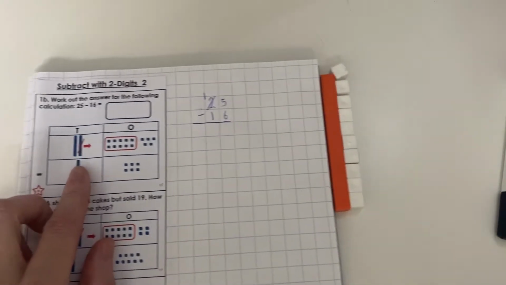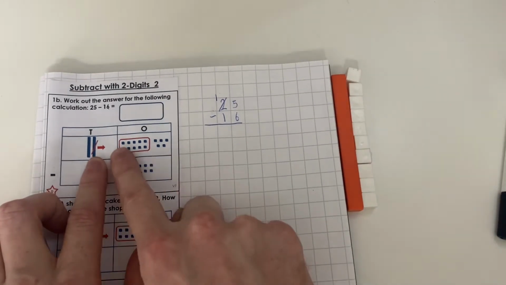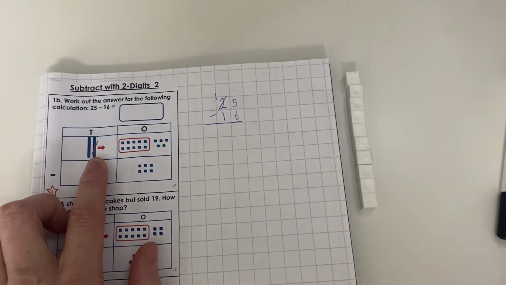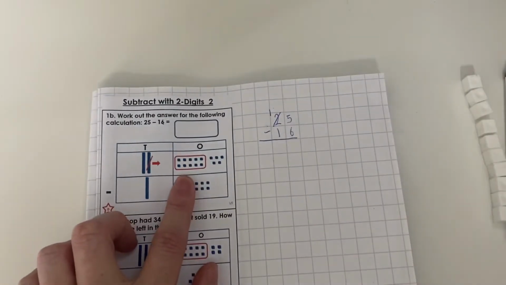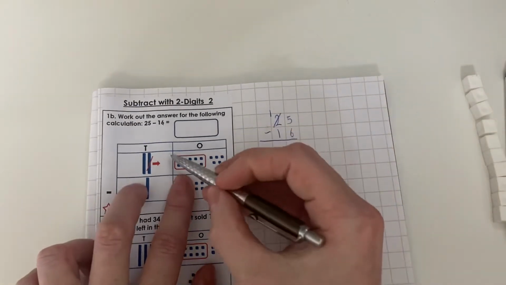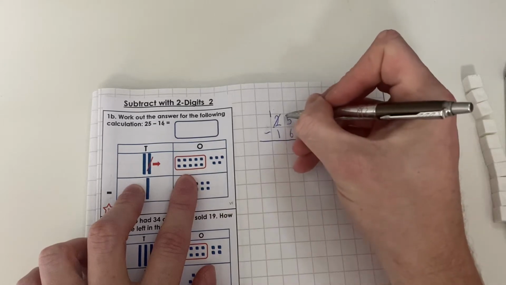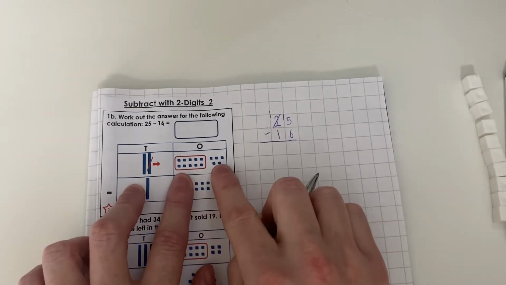So what they've done here is they've crossed out one of those tens and given it 10 ones. So now I've got 10 ones, which have been put here, as you can see in the diagram. You don't put 10 there, you just put 1. So now we've got 15.